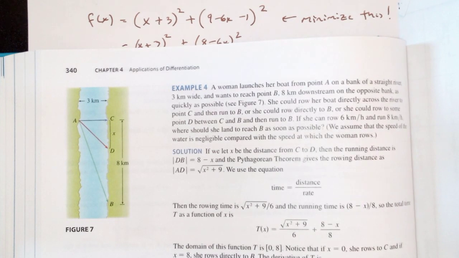She could row across the river and then run. She could row to some point between and then run. The rates are different. She can row at 6 kilometers an hour and run at 8 kilometers an hour. Where do you go? I don't give a flying at a rolling donut about running down a riverbank.